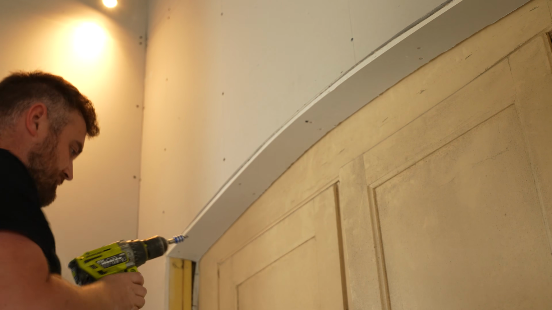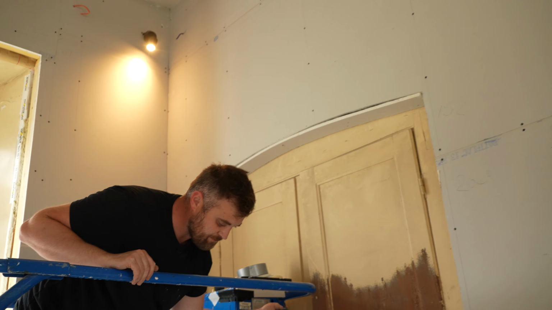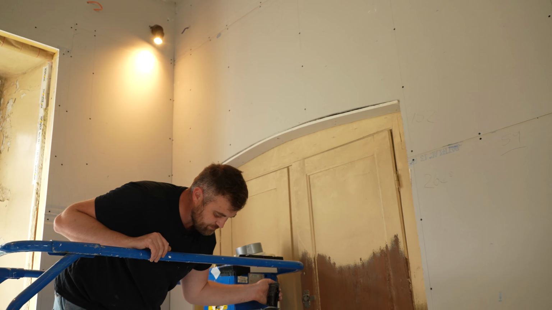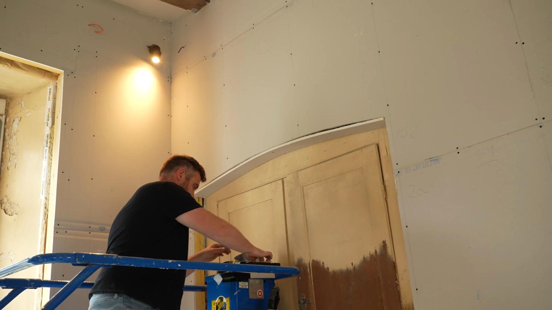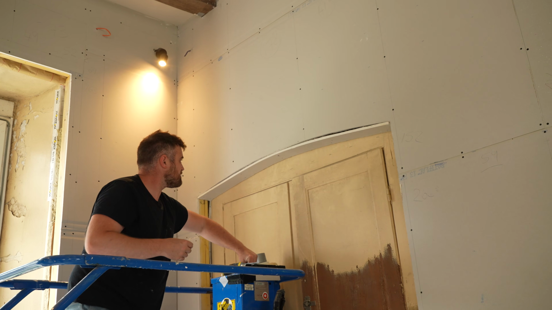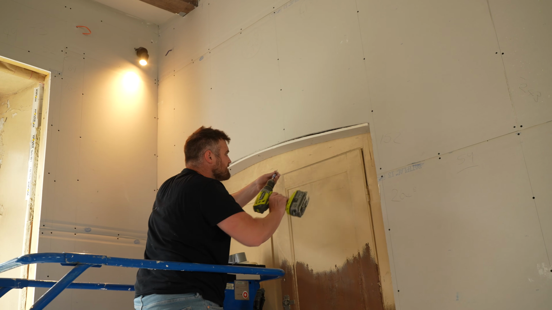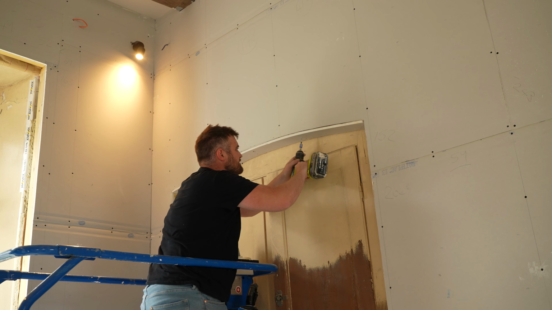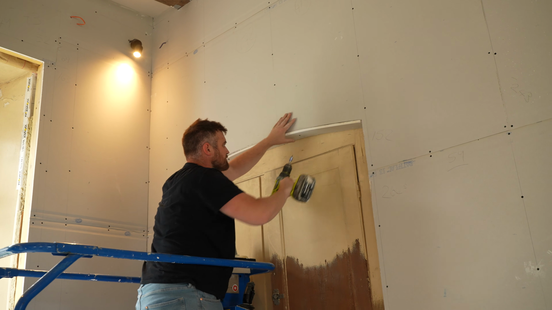That's it. Step away from the plasterboard, or drive away from the plasterboard. If you put one either side, Billy, it will just bend it slightly a little bit more as well. Put more of a curve in it. Yeah, I'll put them on. That's it, lovely.